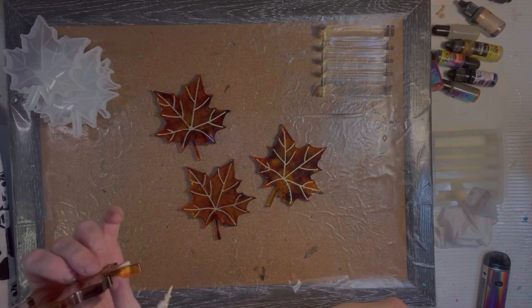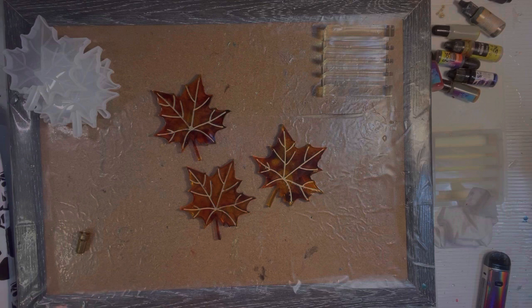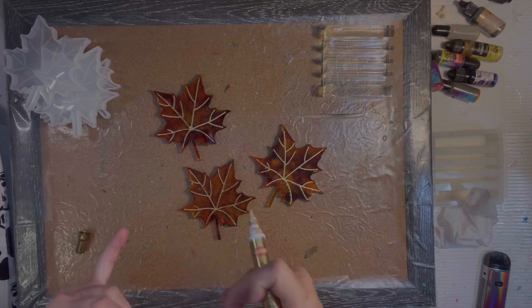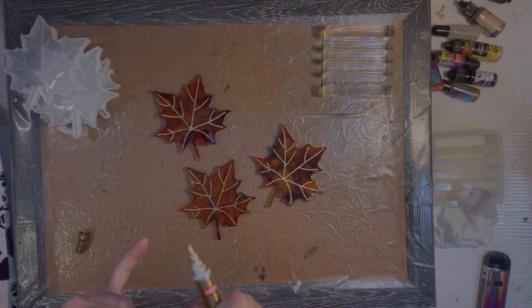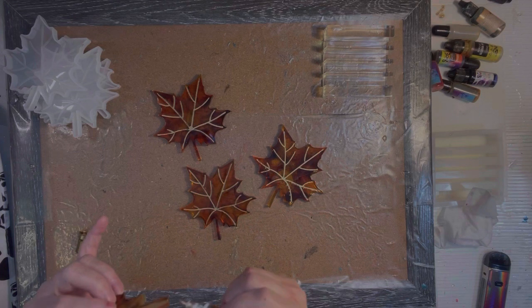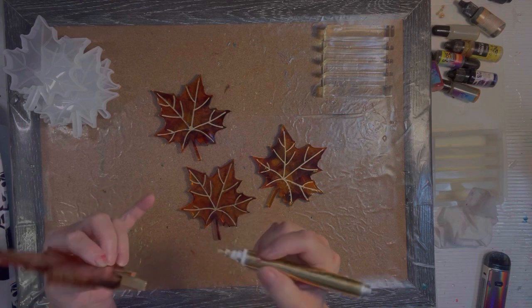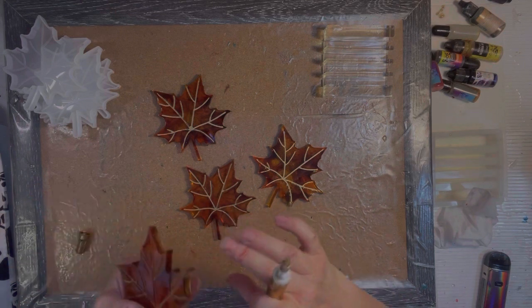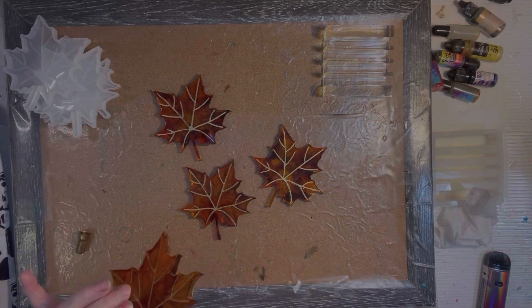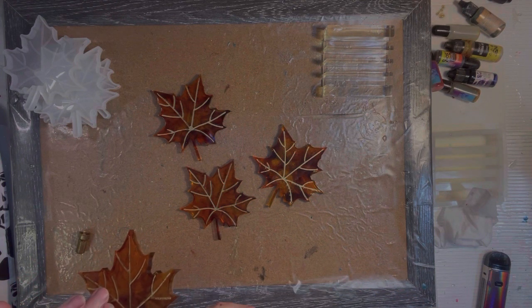Uh-oh. That's going to be an issue getting up in there. Might have to use a paintbrush. I don't want to use a paintbrush. It is not going in there all the way, guys. So I'm going to do what I can with you, and then I'll get my little paintbrush out and finish them. And you'll see the final product in the video. These are not very easy to get down in there.